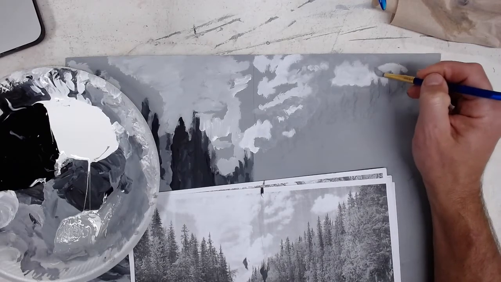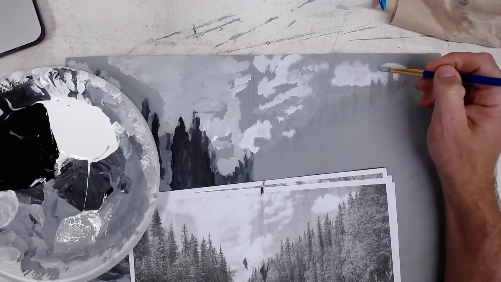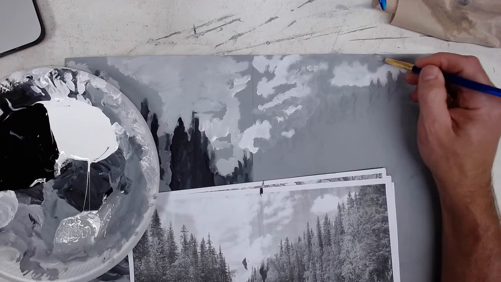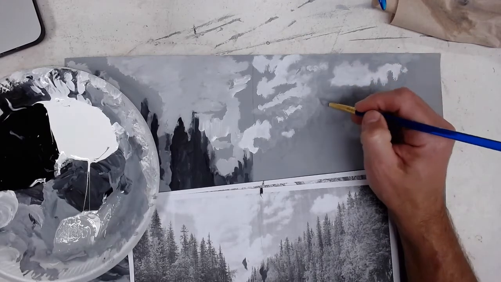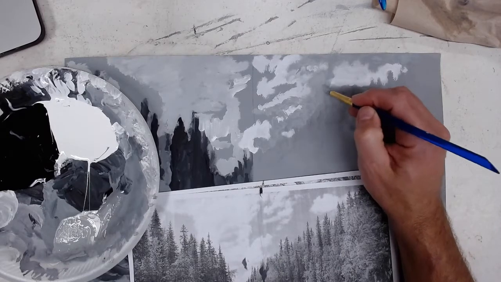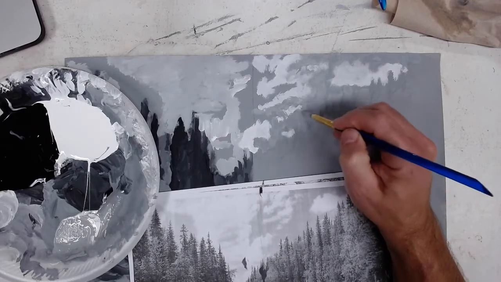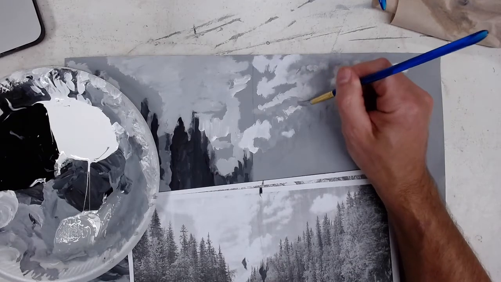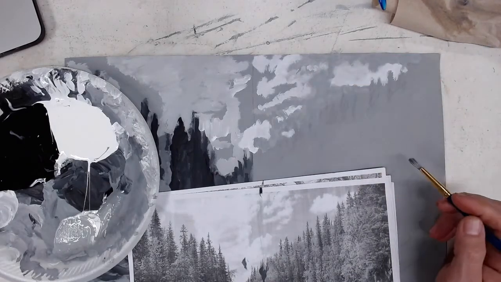I could work on edges as I go to kind of create these shapes and edges that I see. I hope all of this will dry uniform, not look splotchy.